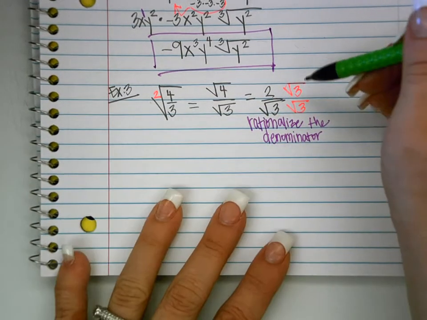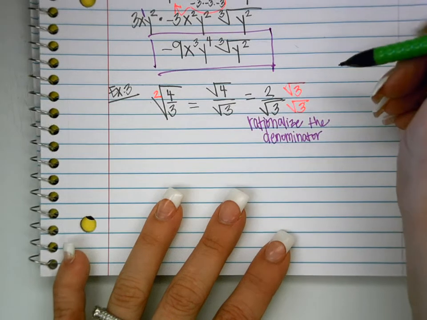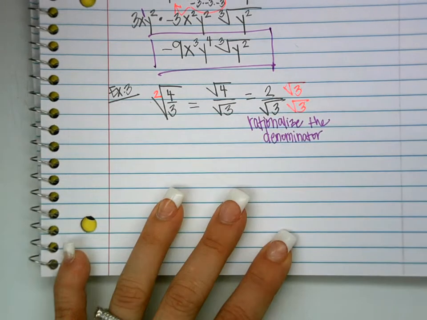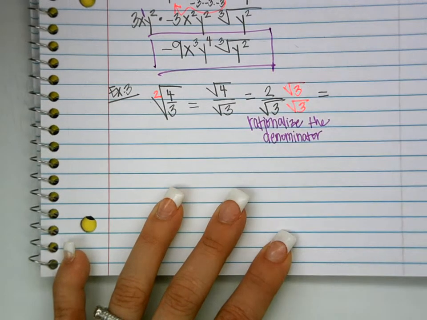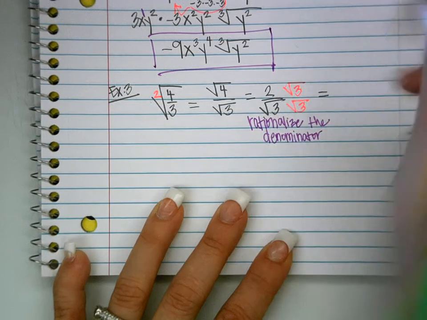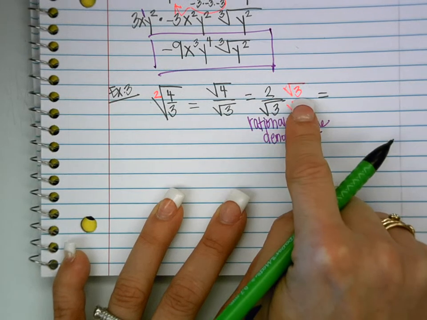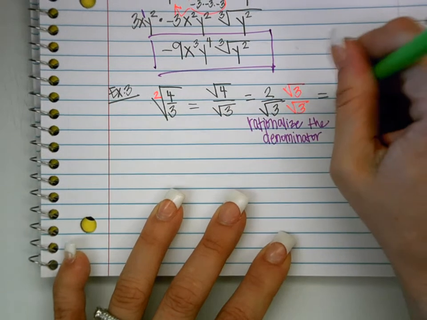Jalen's right. Root 3 over root 3, it's just like multiplying by 1. We're just writing this in a different format, a math acceptable format. That's why it's okay to multiply by 1. Then multiply on the top. Whole numbers do not mix with insides. So like 2 root 3.